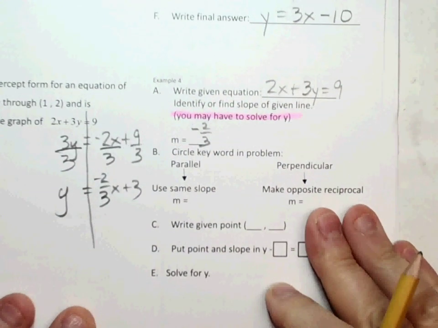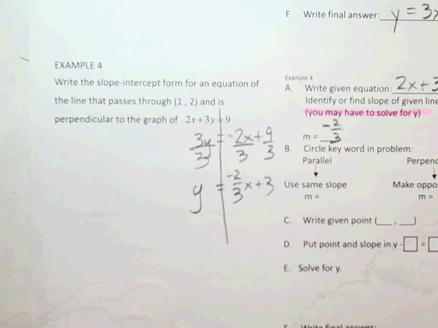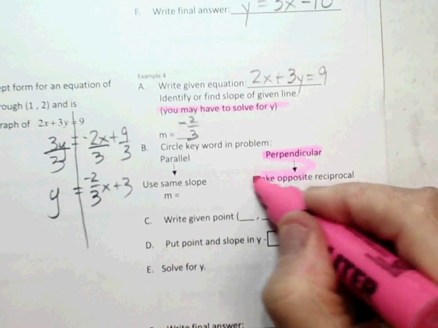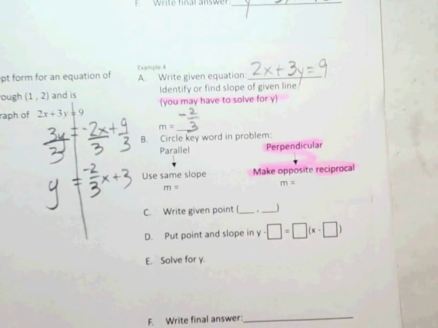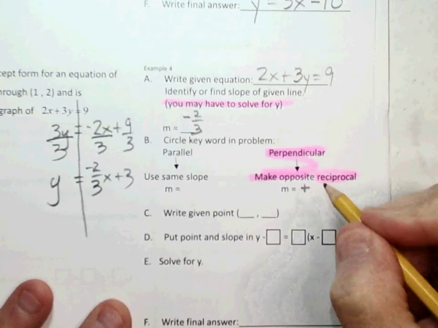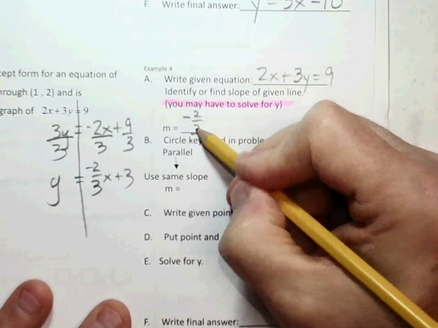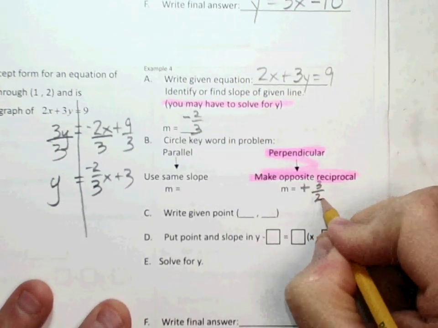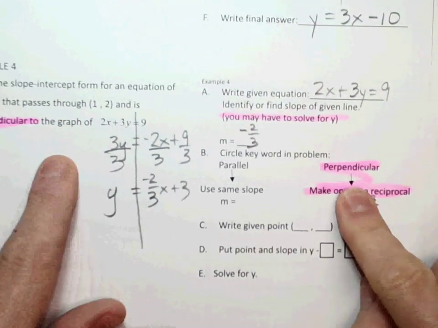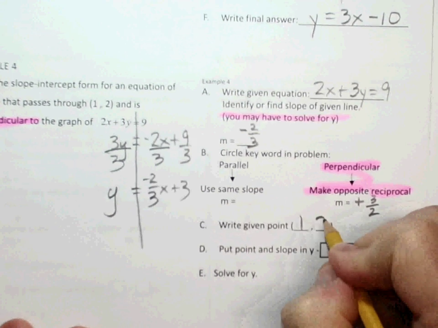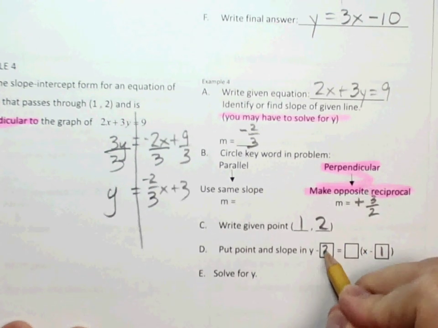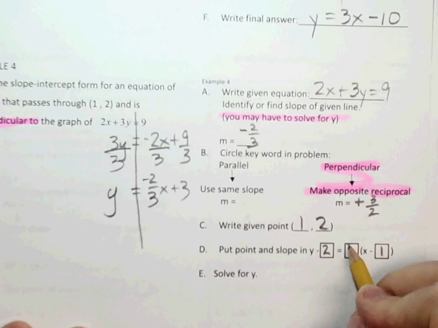Okay? And the key word in this problem was perpendicular. We're going to make the opposite reciprocal. The opposite of negative is positive, and 2/3 becomes 3/2. That's the slope we're going to use. And my point is 1, 2. X is 1, goes in the back. 2 is y, goes in the front. Slope in the middle.